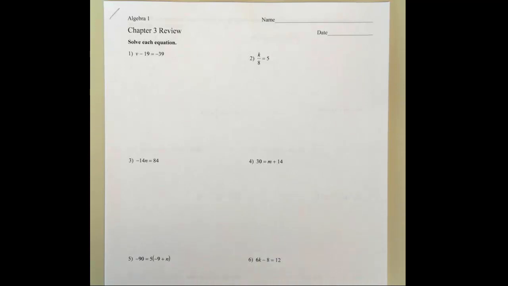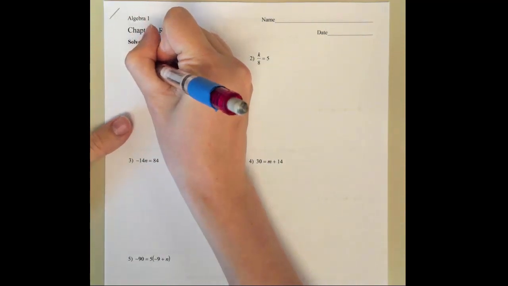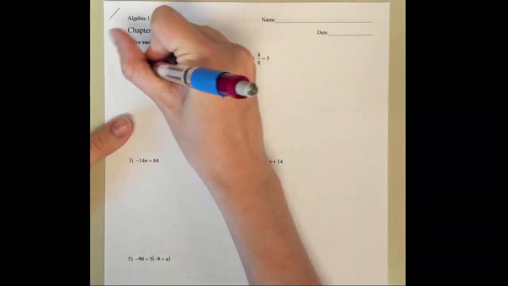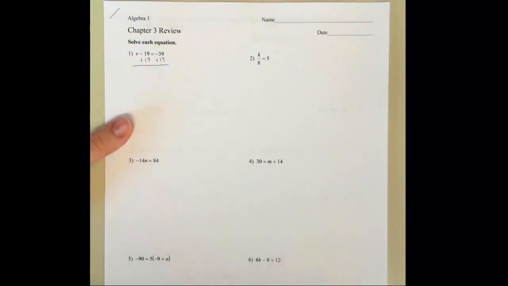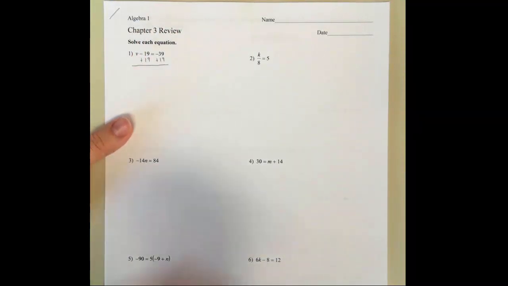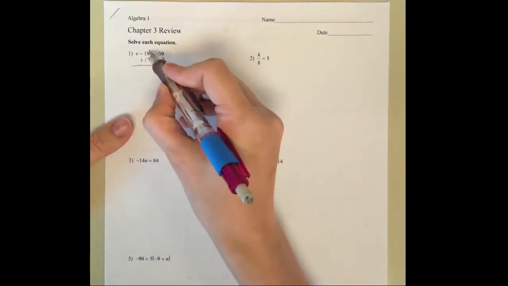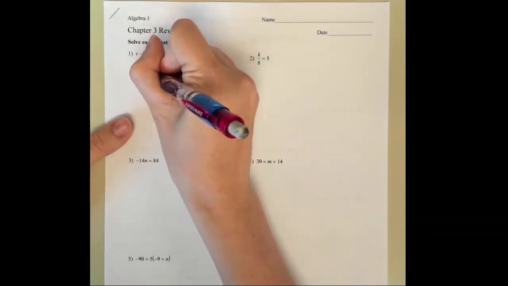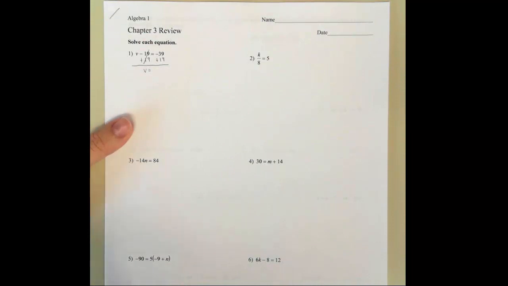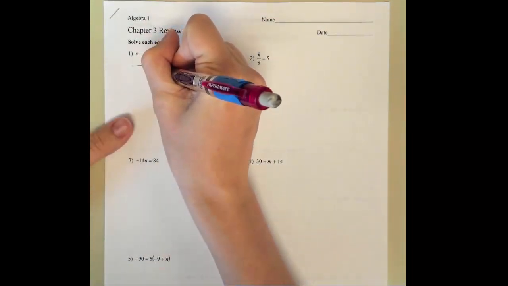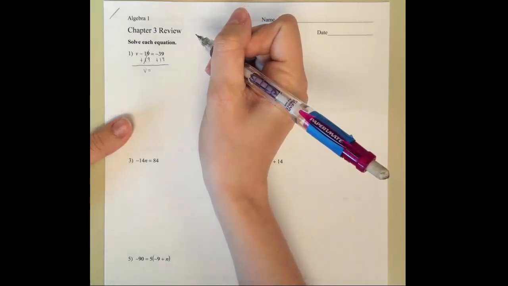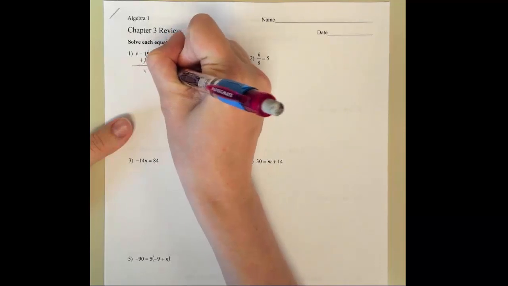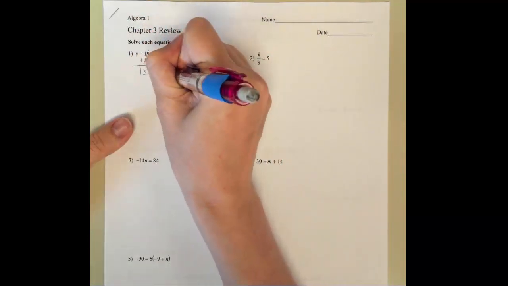Let's start with number 1. So we have v minus 19 equals negative 39. What I want to do is say, since I'm doing v minus 19, the opposite of that means add 19. So I'm going to write that underneath the 19, and then I'm also going to write it on the other side of the equal sign underneath the number that I have, because I can add numbers with other numbers. Negative 19 plus 19 gives me 0, so those cancel out, leaving me with v on the left. And then I do negative 39 plus 19 on the right. A negative and a positive we would subtract to get our answer. 39 minus 19 is 20, but it's a negative 20 because my bigger number was negative. So our answer here is negative 20.